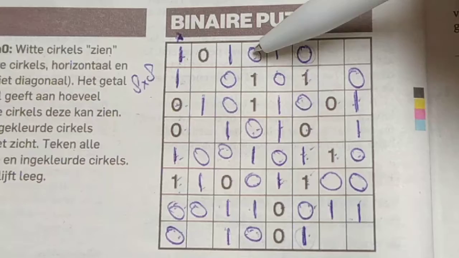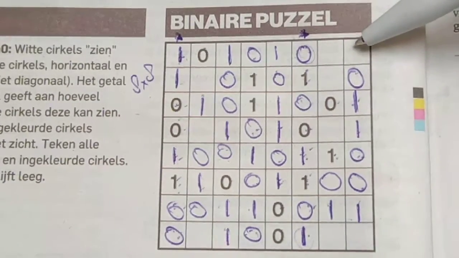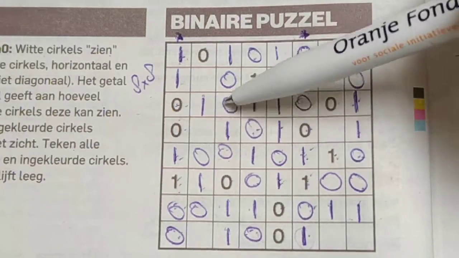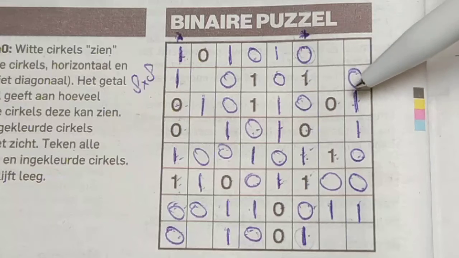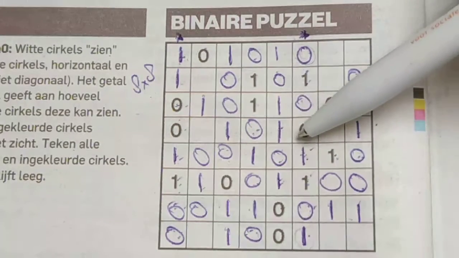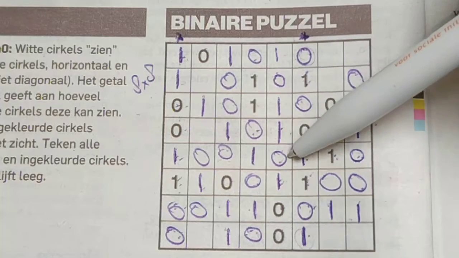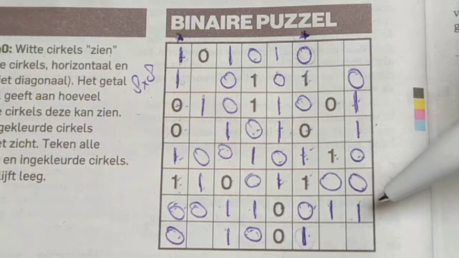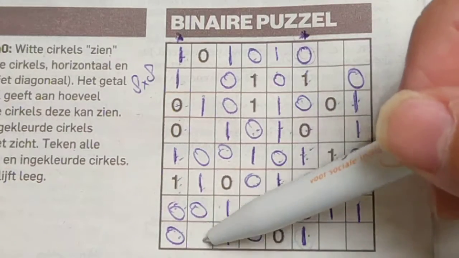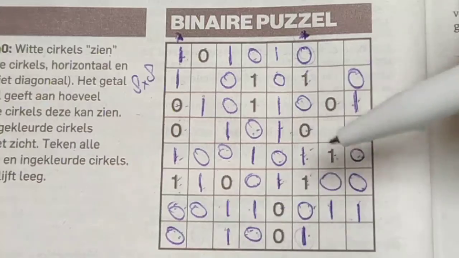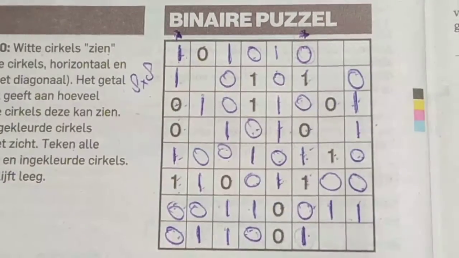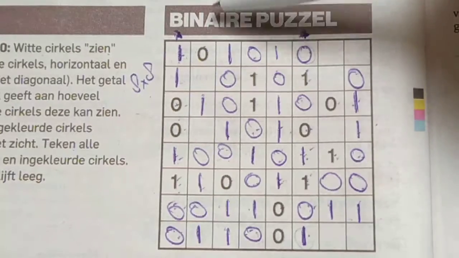101. Cannot compare this. 1, 1. Oh. No. Can I compare this 101? No. Can I compare? I cannot place here an O, otherwise I have here 3 ones. So this should be a 1. 1, 2, 3.